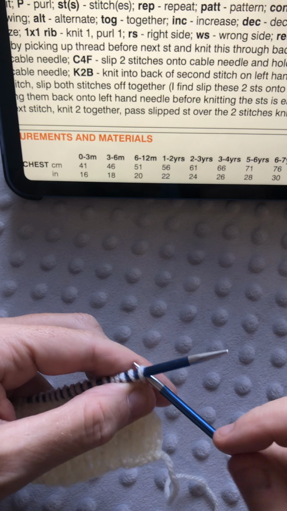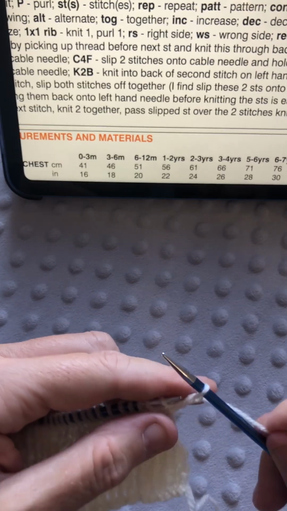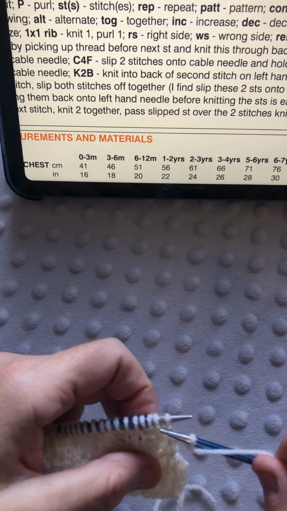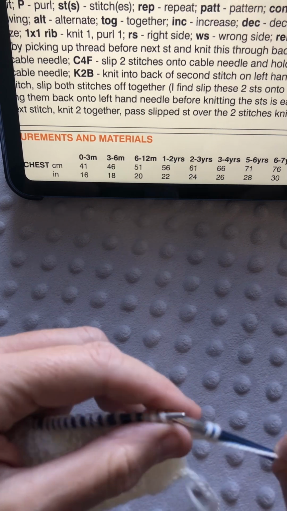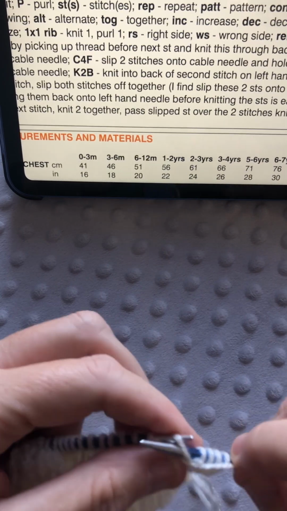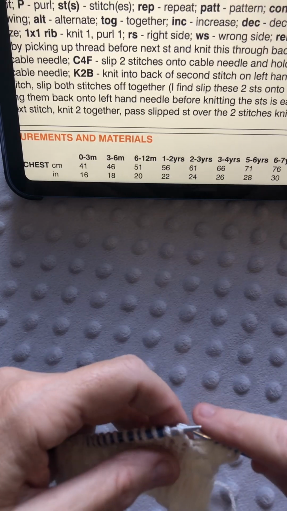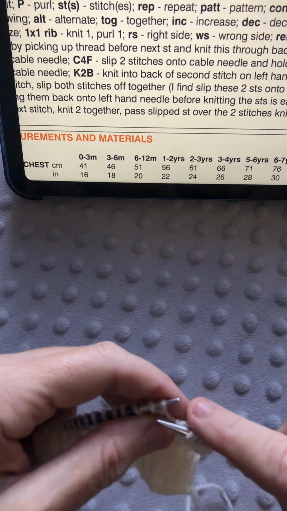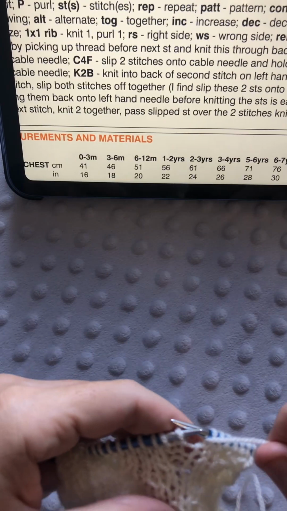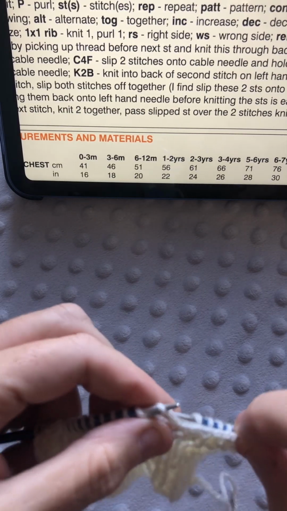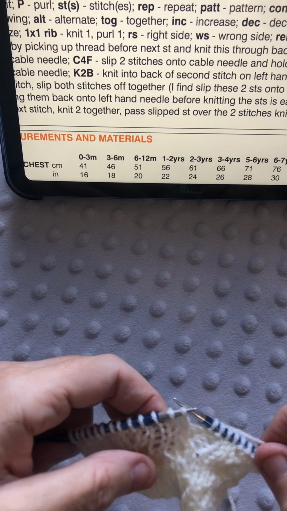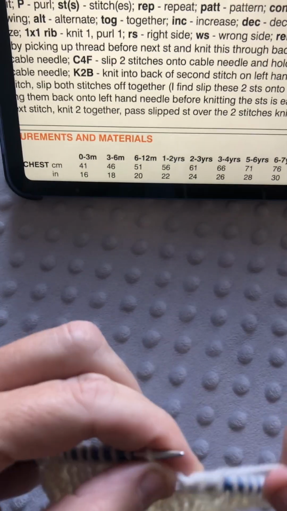So my first stitch is a knit. I've now got 4 of the horizontal loops. So that's purl 4. 1, 2, 3, 4. I've then got 2 V stitches, so I'm going to knit. I've now got 2 horizontal loops, so I'm going to purl. I've now got 4 V stitches, so that's 4 knit stitches on the wrong side.